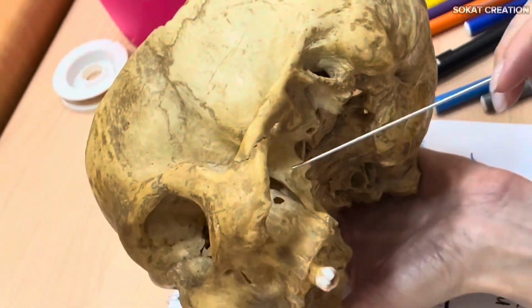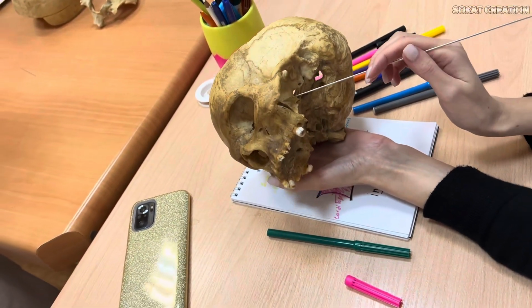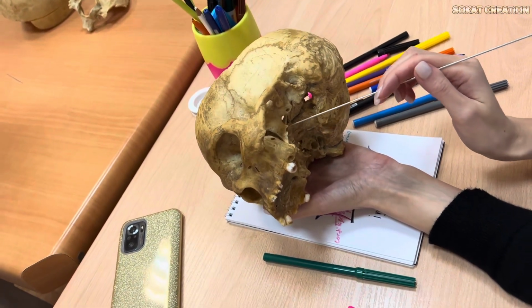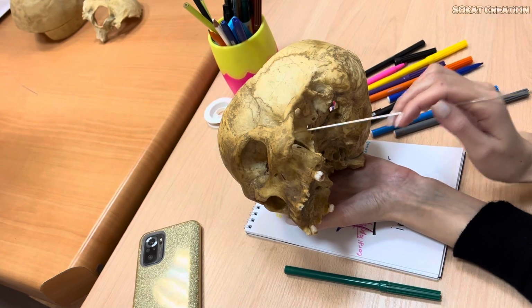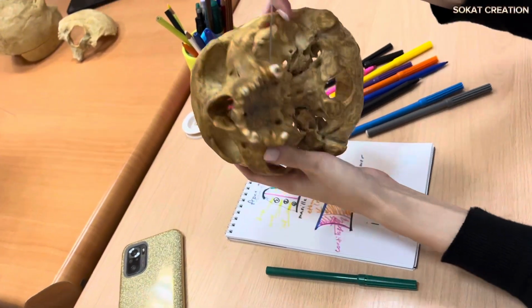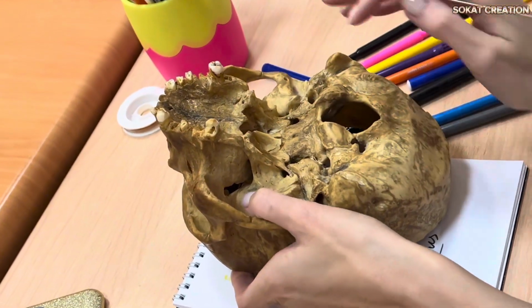I repeat, the anterior wall is the maxilla, tuber maxilla. The posterior wall is the pterygoid process. The superior wall is the greater wings. And the medial wall is the vertical part, the palatine bone.